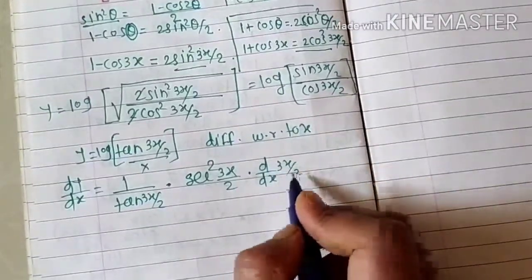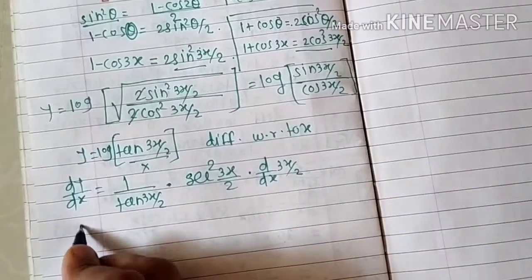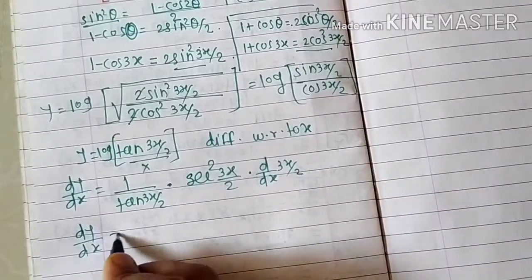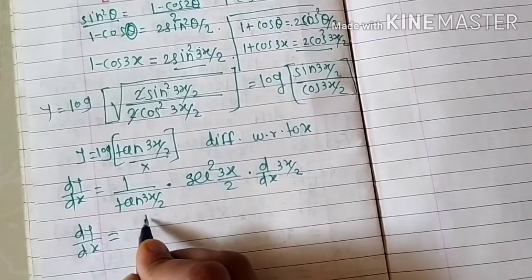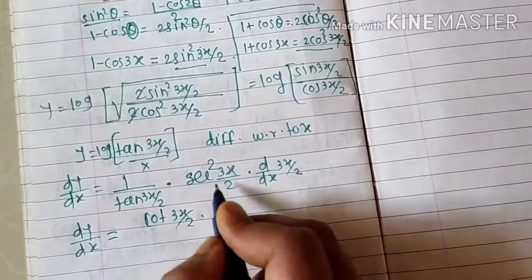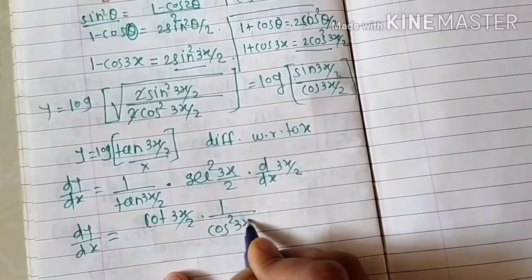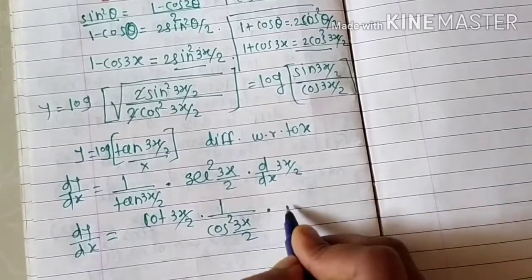Here 3 by 2 is a constant and the derivative of x with respect to x is 1, so it is only 3 by 2. Therefore dy by dx is equal to 1 upon tan, which means cot 3x divided by 2, times sec square, which means 1 upon cos square of 3x divided by 2, times 3 by 2.